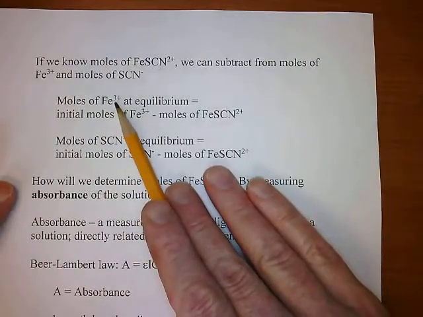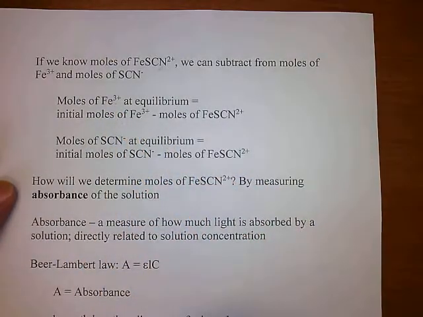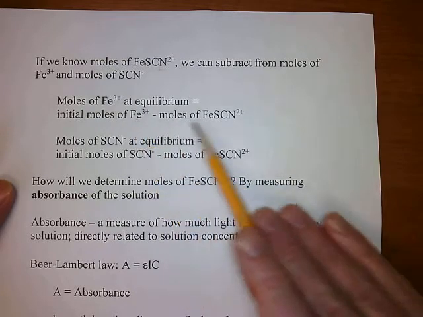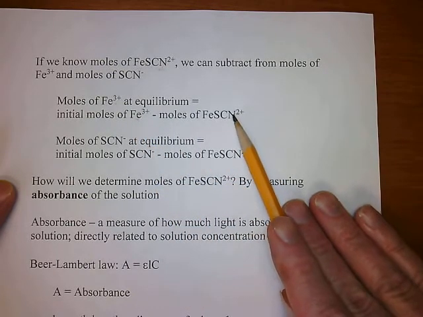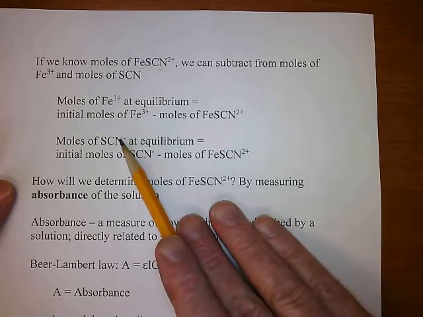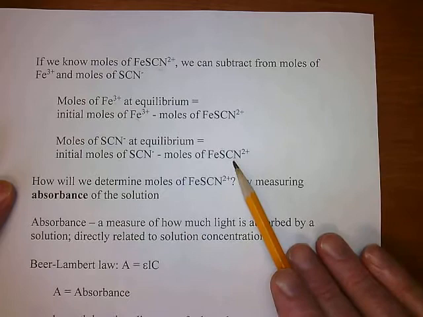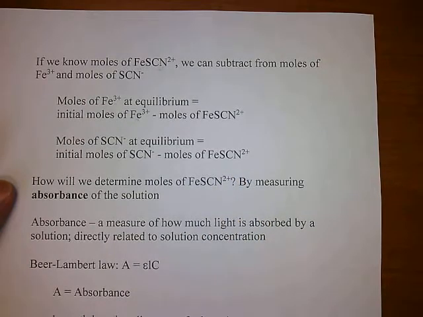So how many moles of iron 3 would we have at equilibrium? Whatever initial moles we started with minus the moles of the complex ion. Same thing for thiocyanate. Initial moles minus the moles of the complex ion.